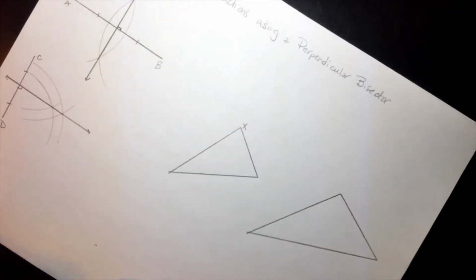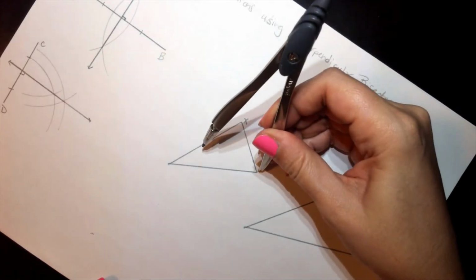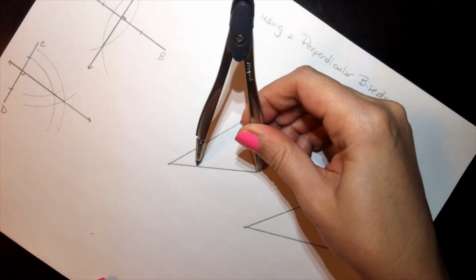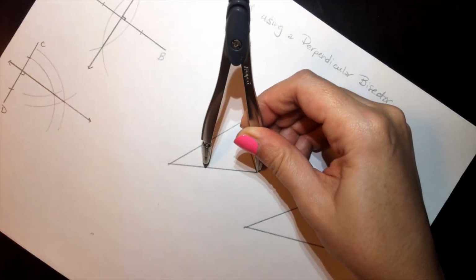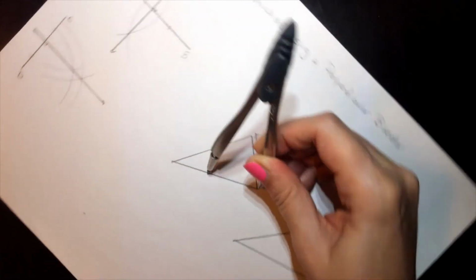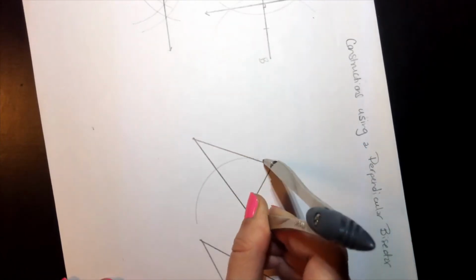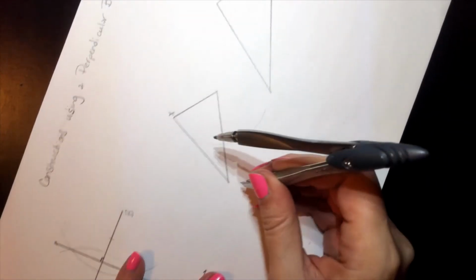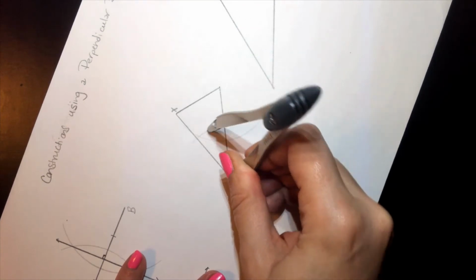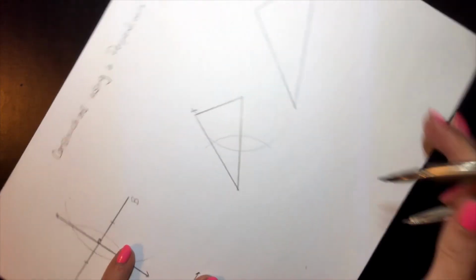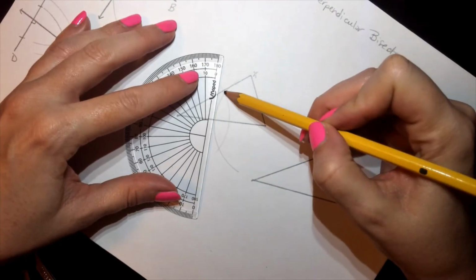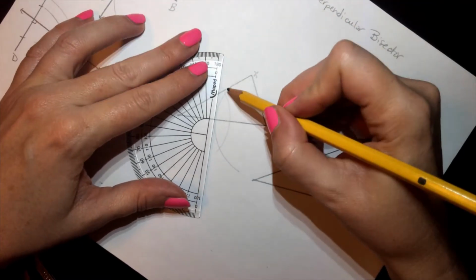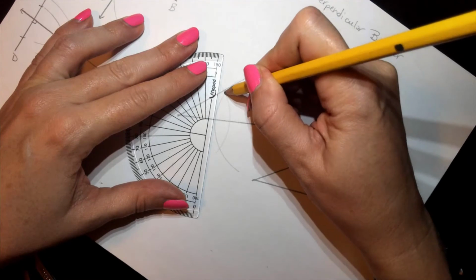So my first step is to find the midpoint of the side opposite of X. And now that I know how to construct a perpendicular bisector, I can find the midpoint of that segment. So I'll start with my compass point on one endpoint of that side of the triangle. Make sure that my compass setting is more than half the length of that side, and I'll make an arc. Be very careful to keep my same compass setting, go to the other endpoint of that side, make another arc that intersects twice. And what I'm really interested in is where this perpendicular bisector intersects the side of the triangle, because that will be my midpoint.